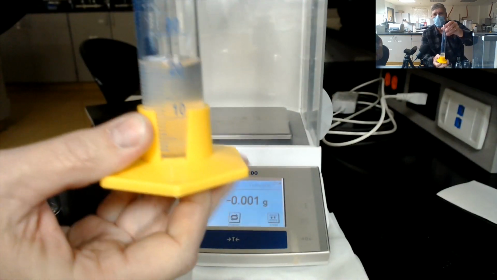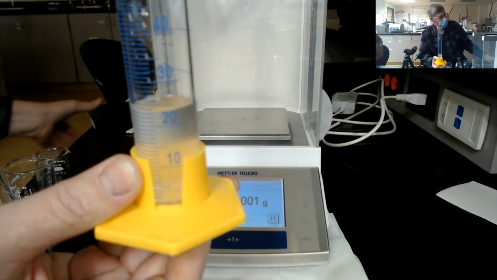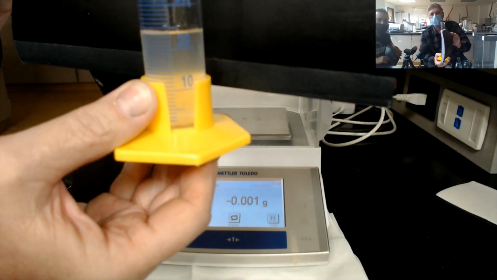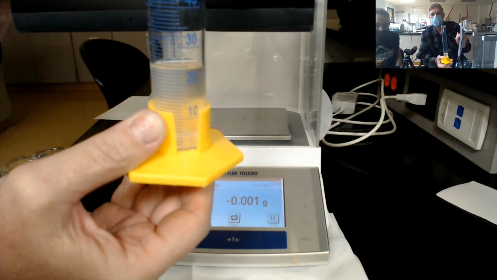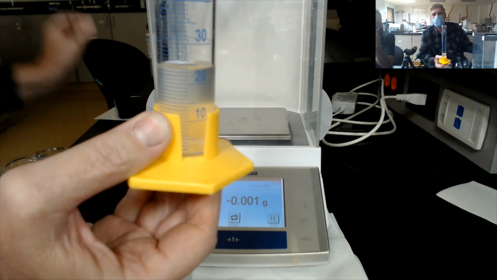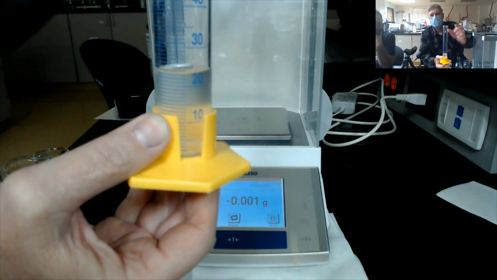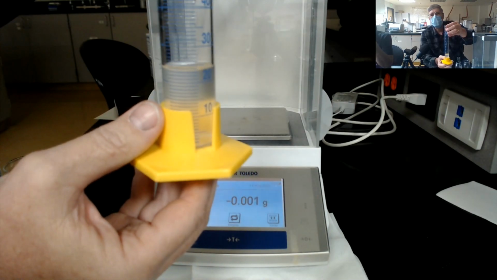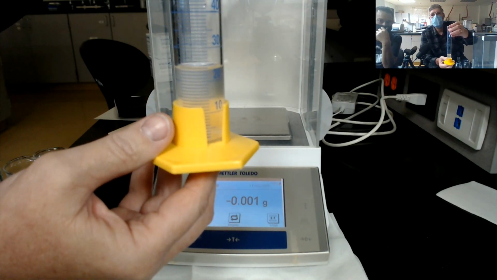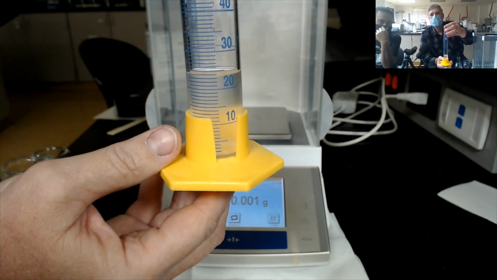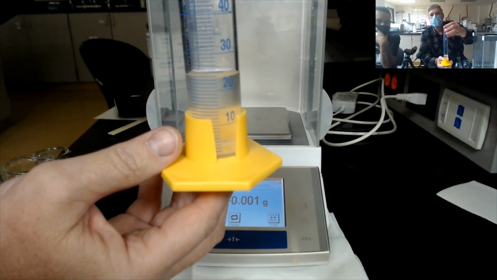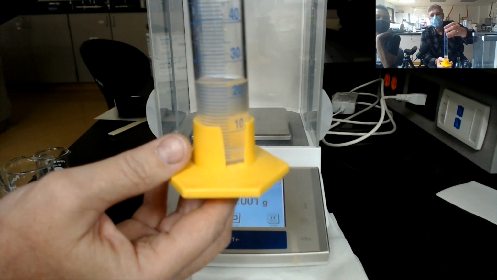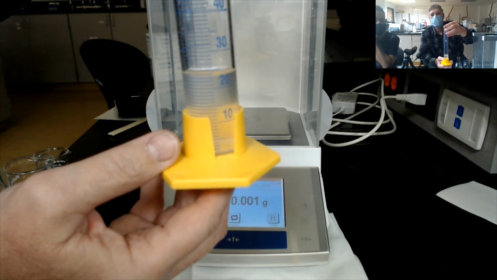So we're going to bring this up and put the black notebook behind it and see if we can get this to focus. You did it for a second. Tell me when I'm in focus. That was good. Right there. Okay, very carefully record this volume to the correct precision. We lost focus. It's okay.